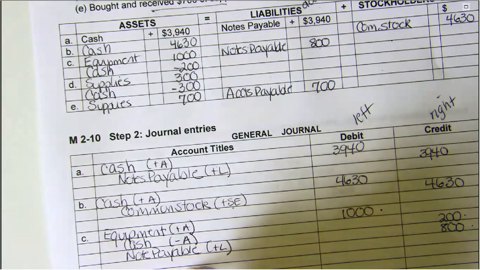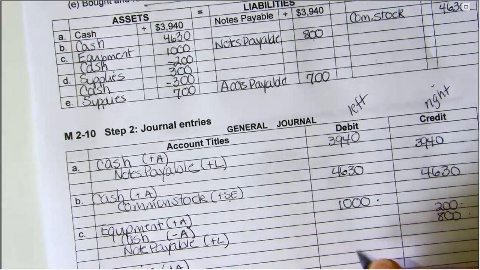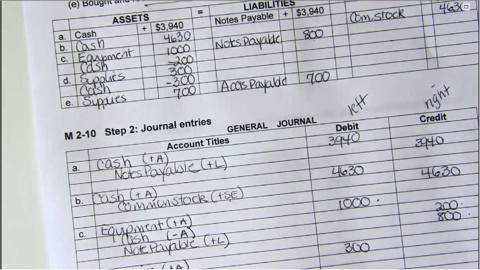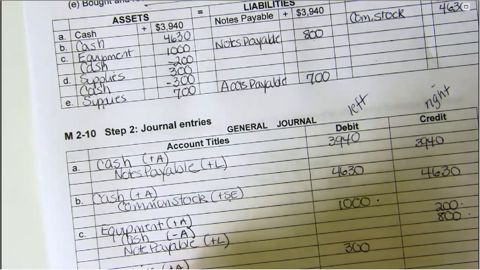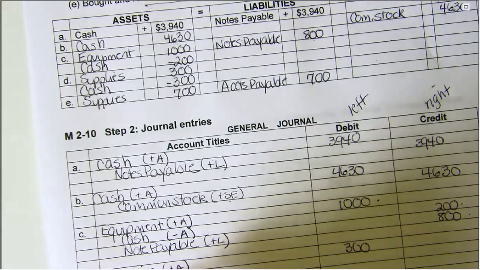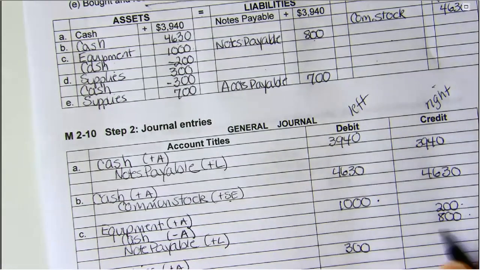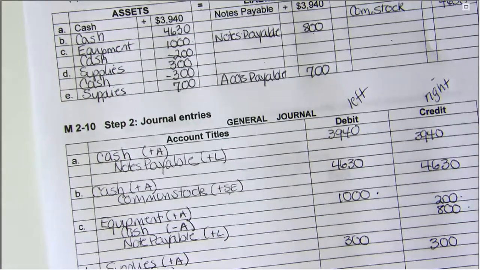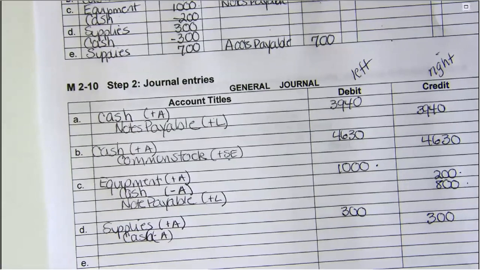That will increase the asset supplies for $300. And now we'll decrease the asset cash for the same amount. Increase to supplies, decrease to cash. We're doing the same thing as we did in the transaction analysis. Now we're using the rules of debit and credit and journal entries the way accountants do.